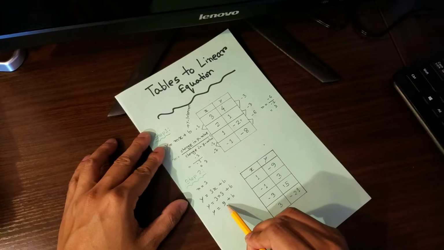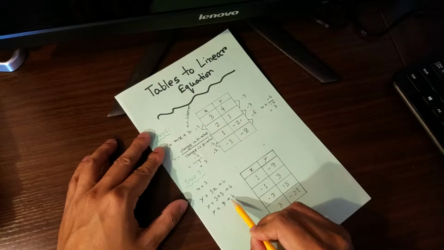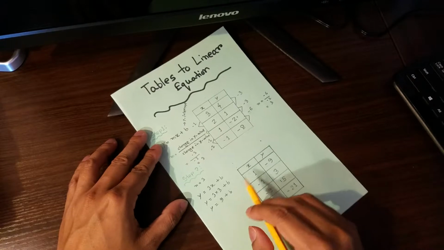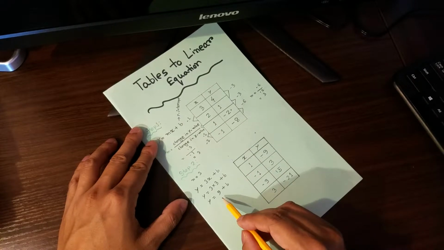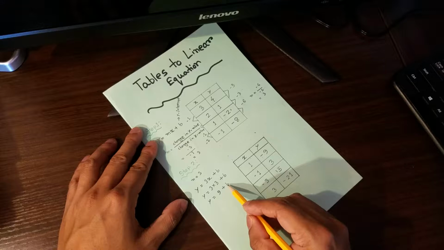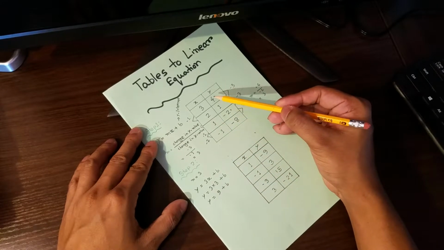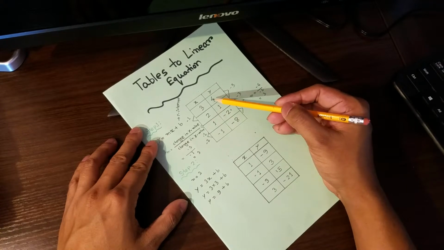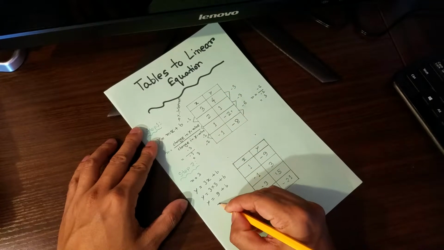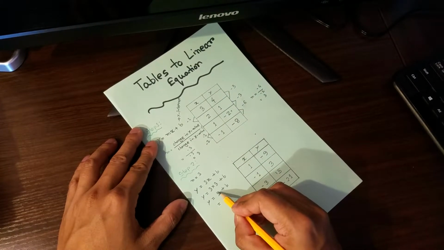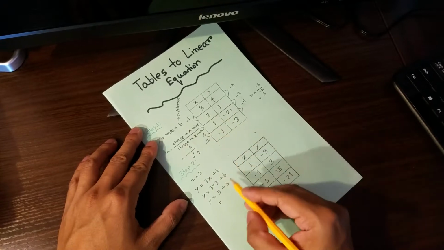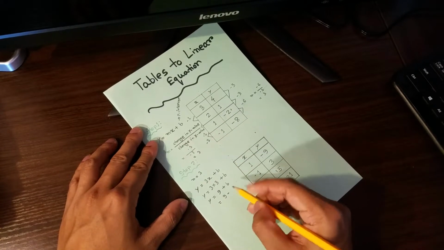Here I already have 9 plus b equals y. So I need to find a value of b so that after the calculation you'll get y equal to 4. So what number do you need with 9 so that you get 4? You can guess that number is 5.